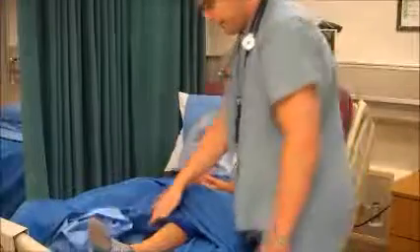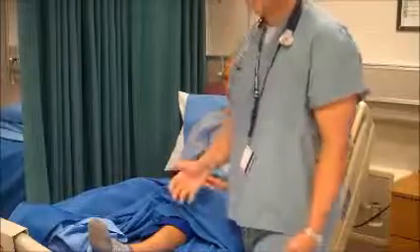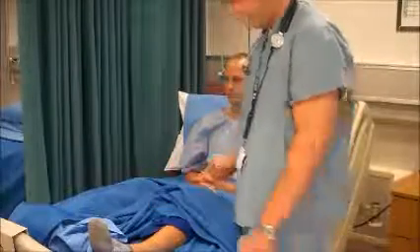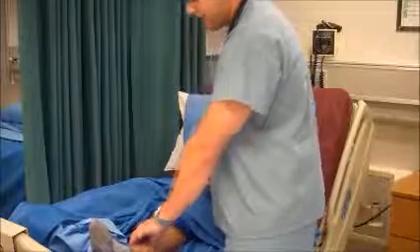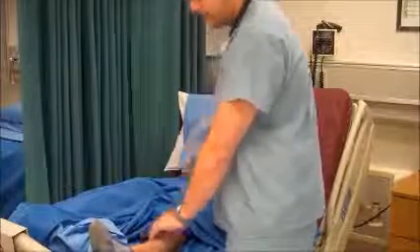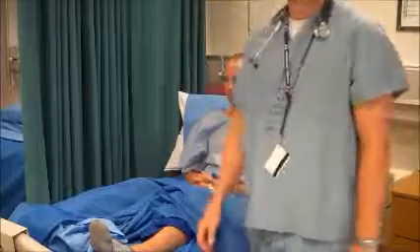Okay guys, one of the other things that you can do while you're down in the lower extremity looking at that dependent edema is you can check for pitting edema, so to see how long that fluid's been there. Basically just by pressing on that lower extremity and seeing if there's any kind of indentation left by the pressure that you've put by your fingers.